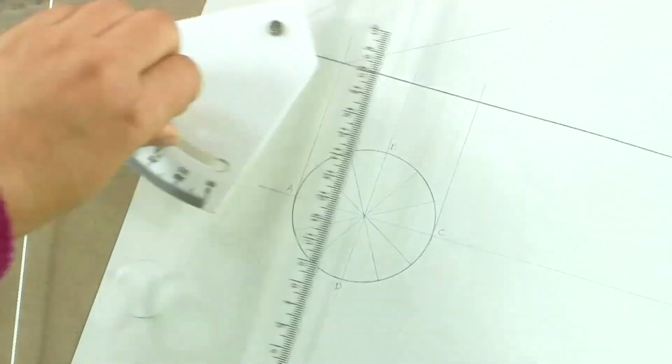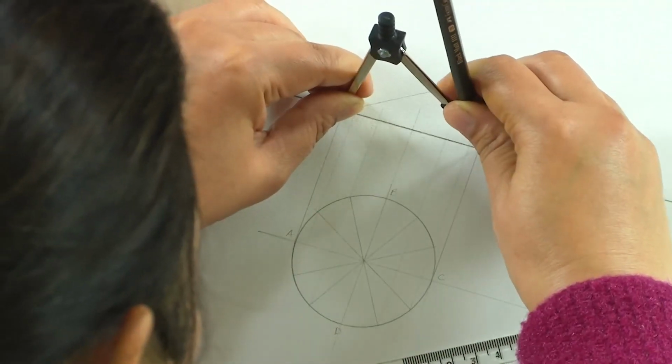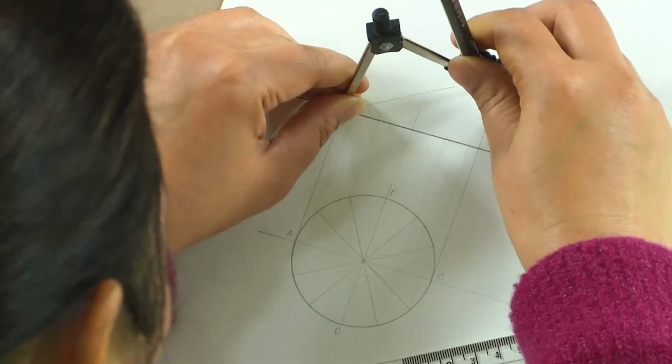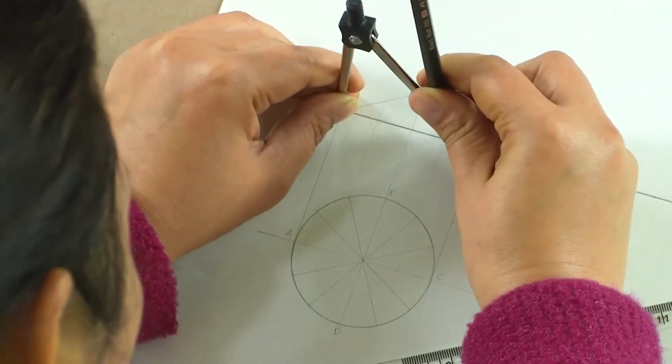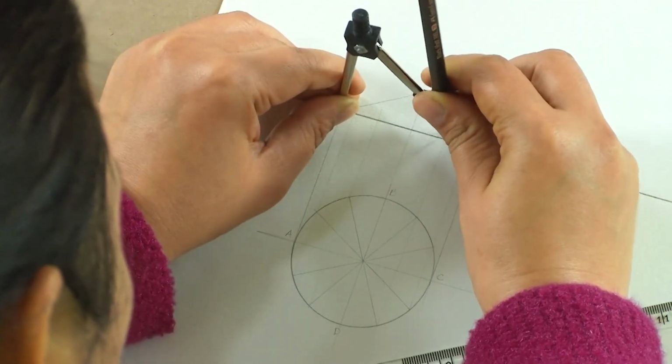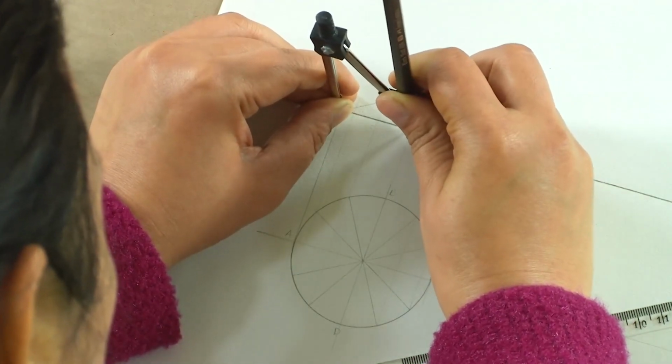These are the projections, and now we will take all these projected onto this line, which represents a 30-degree inclination for the same circle.